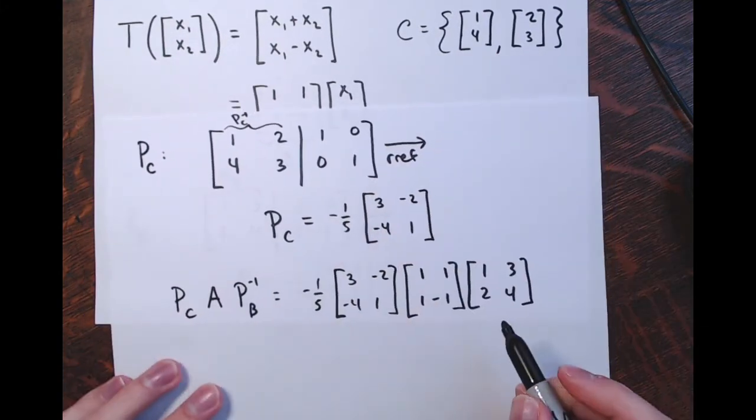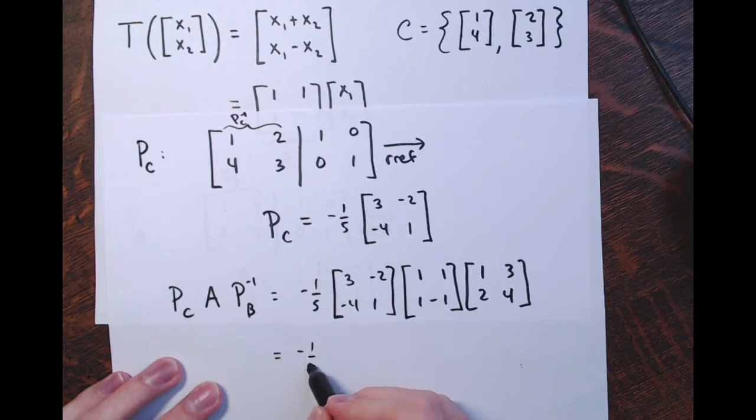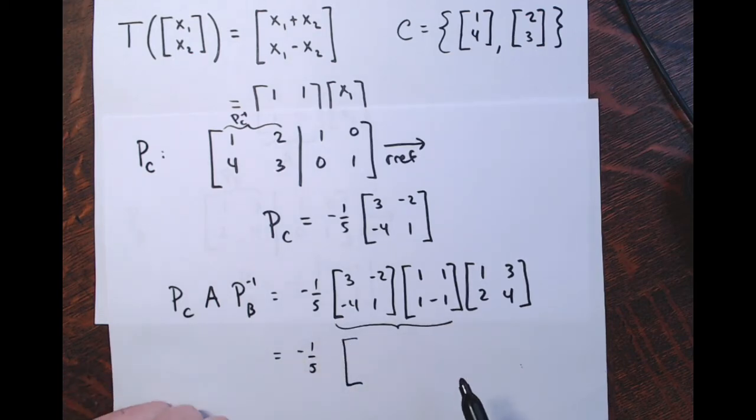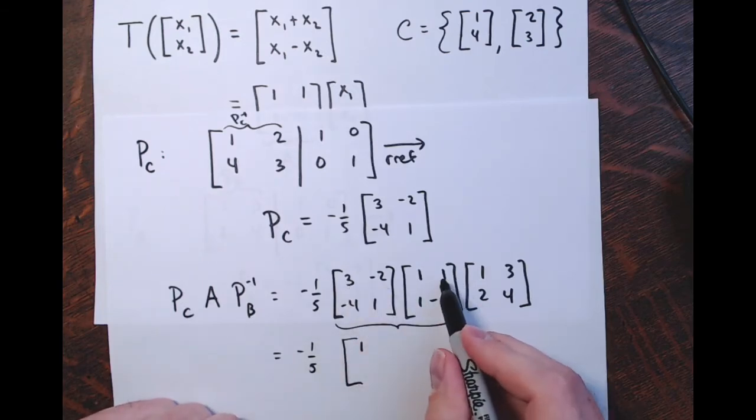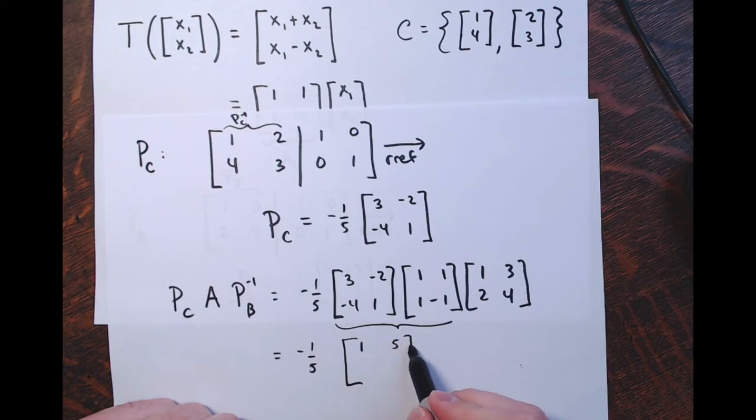And if I multiply these, negative 1/5 times, let's do these two first. 3 minus 2 is 1. 3 plus 2 is 5. Negative 4 plus 1, negative 3. Negative 4 minus 1, negative 5. And then times 1, 2, 3, 4.